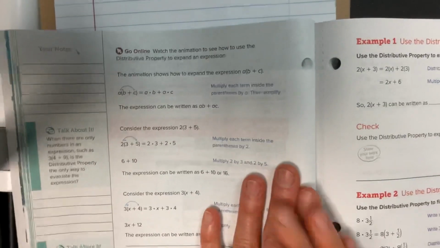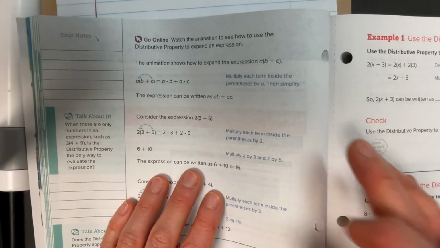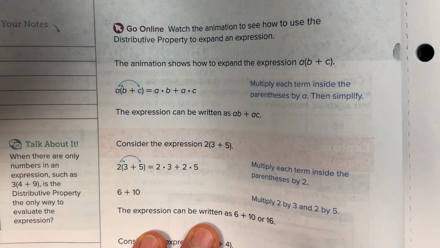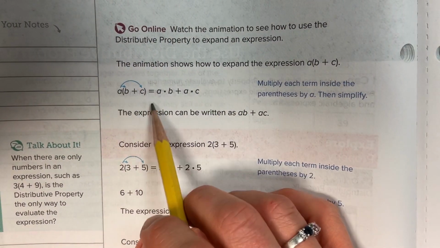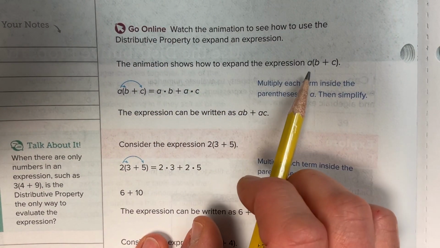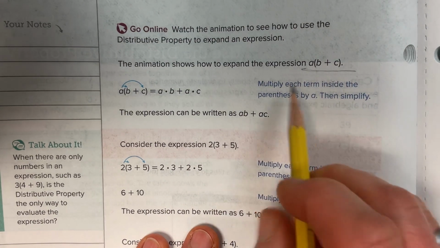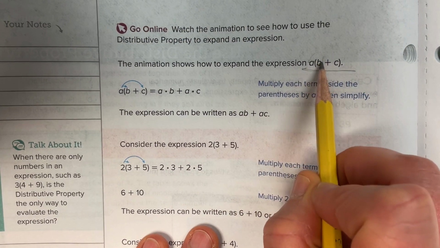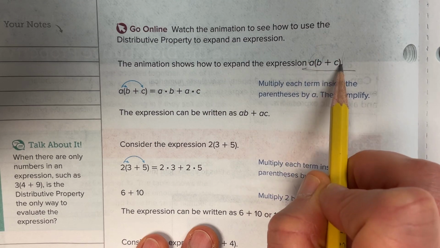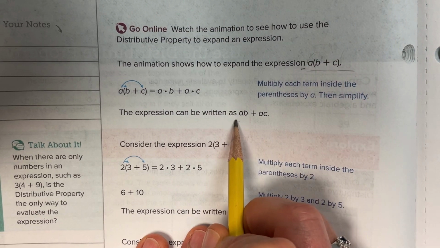All right, so it gives us a few more examples here. It talks about expanding this expression. Again, it's what we just did. This would be A times B and A times C. And notice you can write it like this.